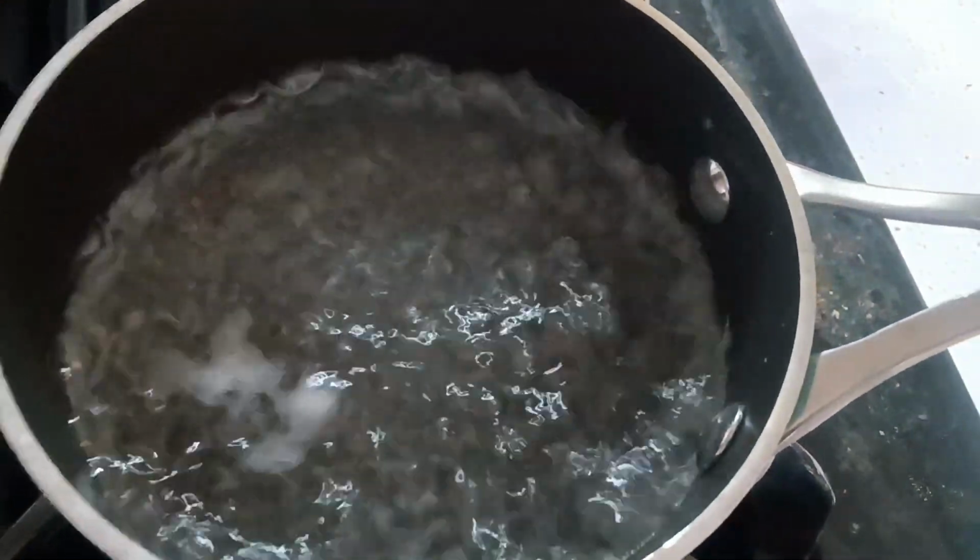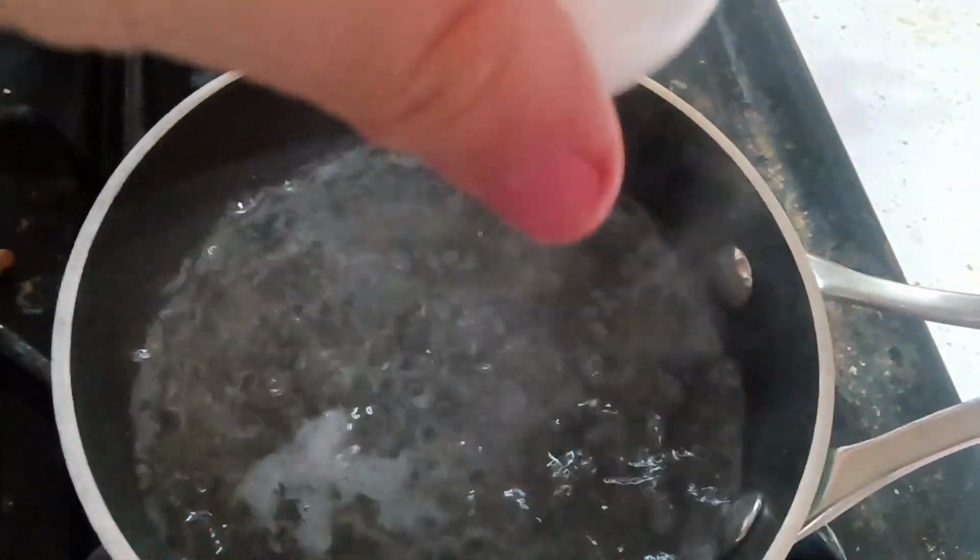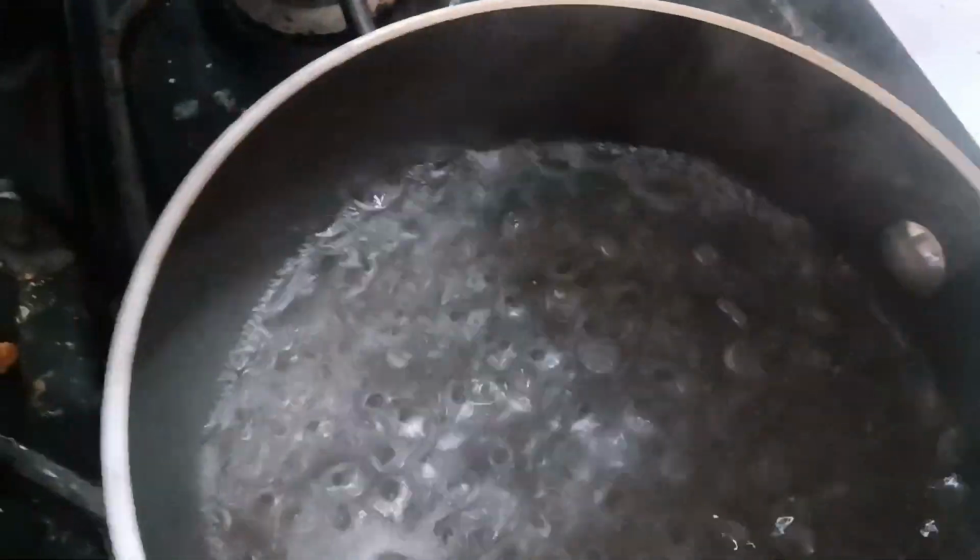Now, while we're here, let's turn the heat on to low. Just drop an egg in there. Actually, it's probably best that I don't do that with my bare hands, so let me just grab this.